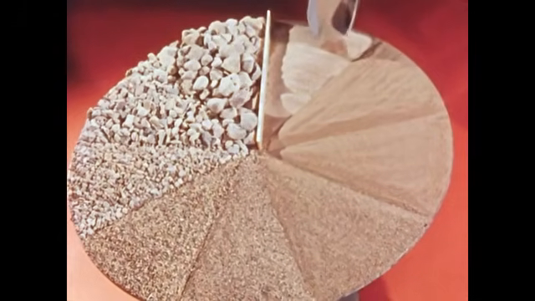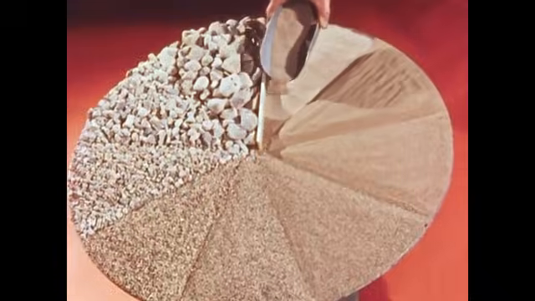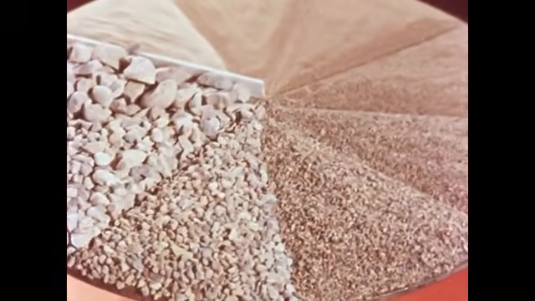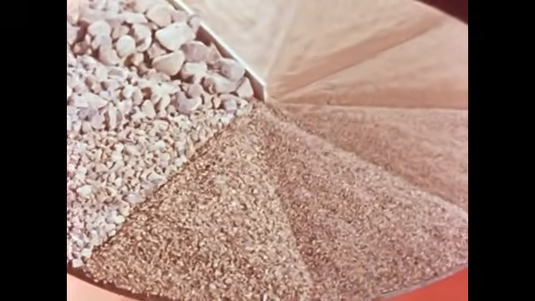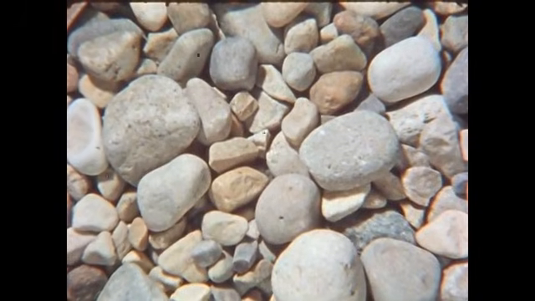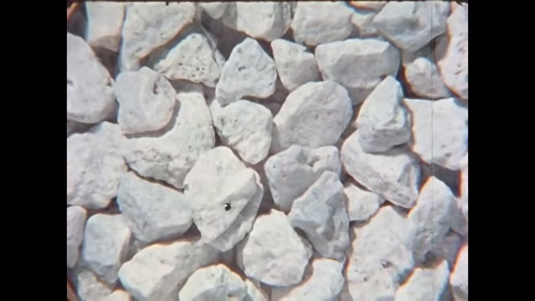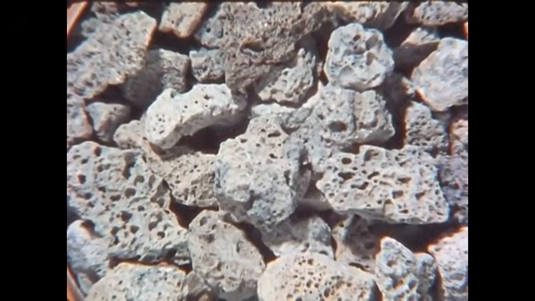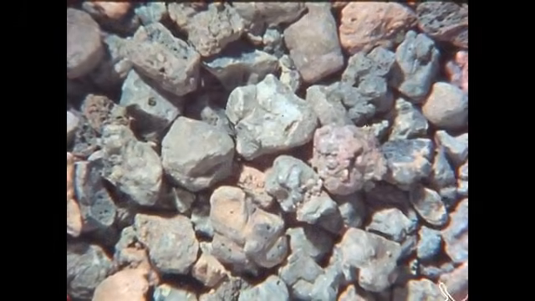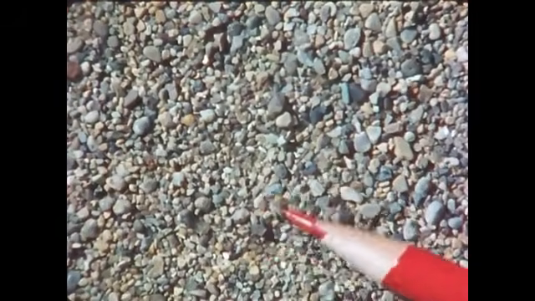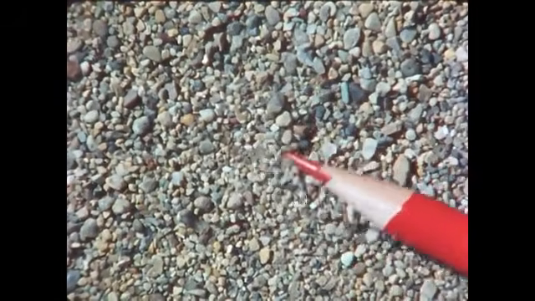Aggregate must be of the best quality. The aggregate used in making concrete ranges in size from small rocks to sand grains. The best aggregates are clean, sound, rounded gravel, roughly cubical crushed rock, or manufactured aggregate such as slag, expanded clay, or expanded shale. Sand must be clean, cubically shaped grains.